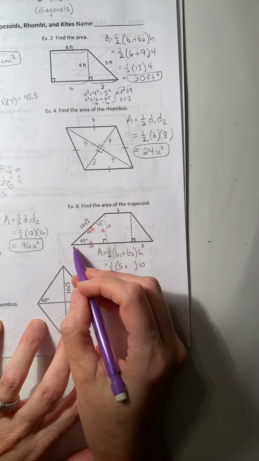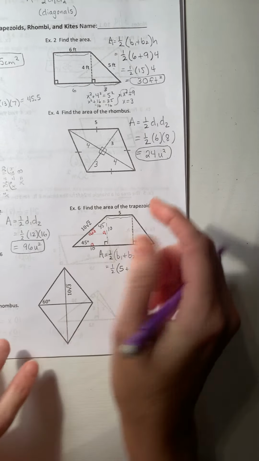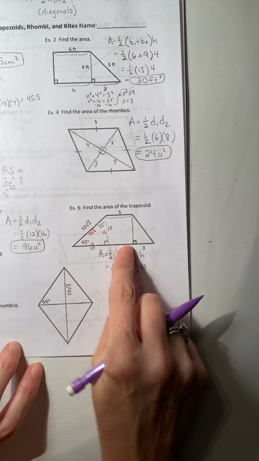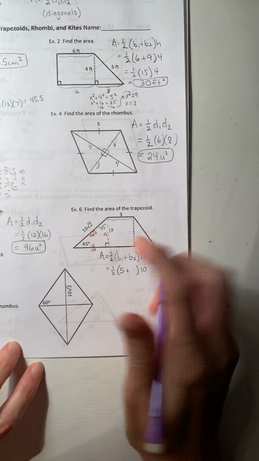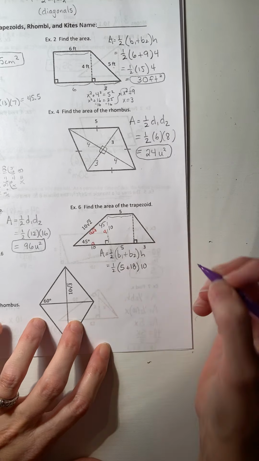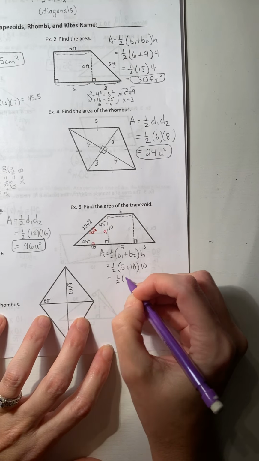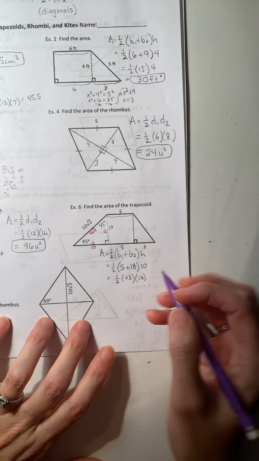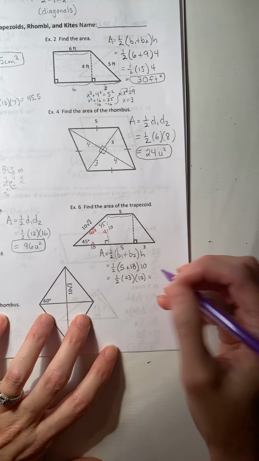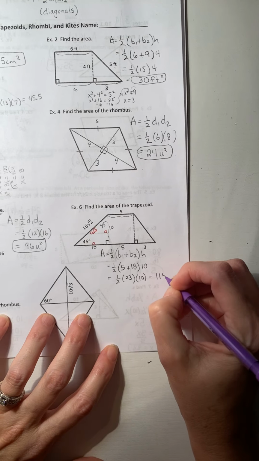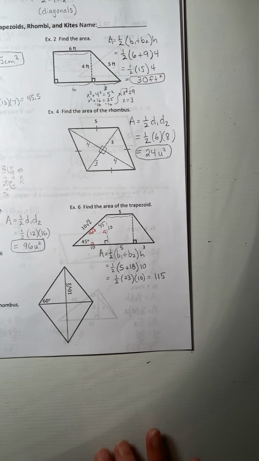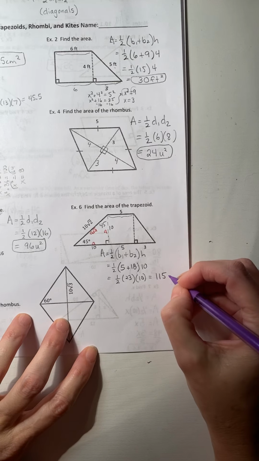I have this part's 10, this part's 3. I'm going to grab this 5 from up here, and I'm just going to pull that straight down and put the 5 right there. And now I've got this whole base. It is 18. So this gives you half of 23 times 10. Half of 20, let me make sure I did that right, yep. And so that'll be 5 times 23, which is 115. Let me check myself there. 230, 115, yep. 115 units squared.